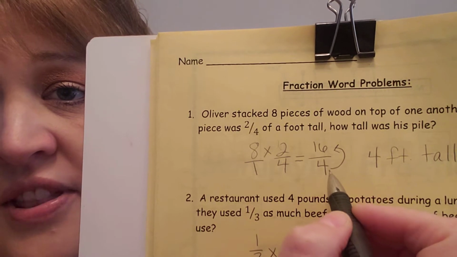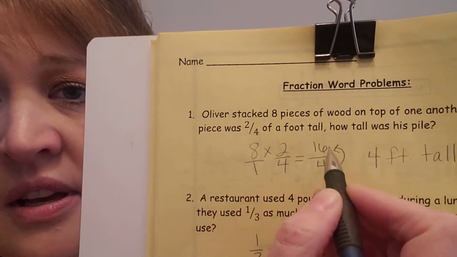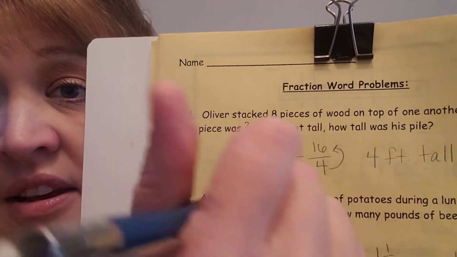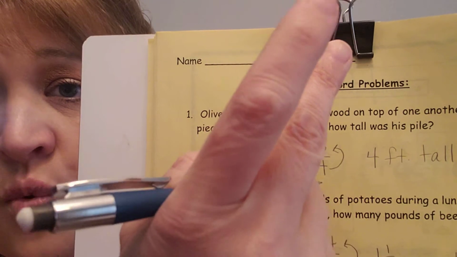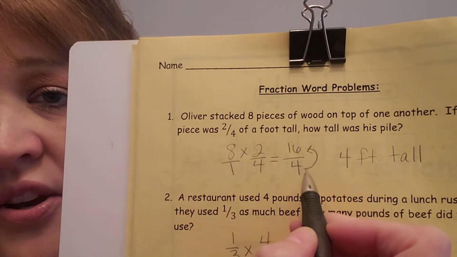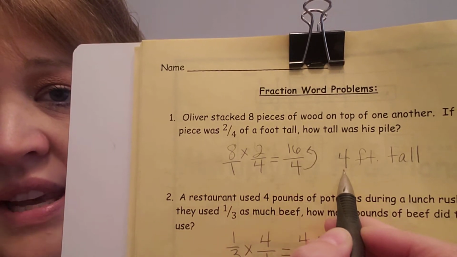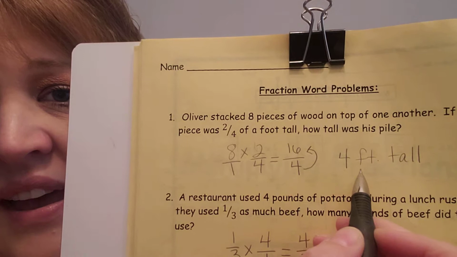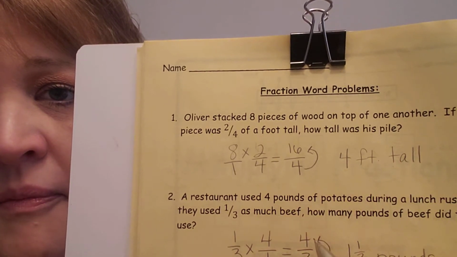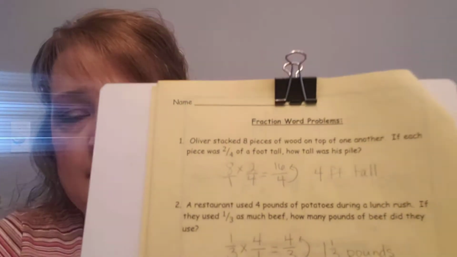So the question that you ask yourself is, if I were to count by 4s, would I land on 16? And the answer is yes. 4, 8, 12, 16. I counted 4 times. So I'm going to put 4 into 16. I'm going to say it is 4. And so the stack is 4 feet tall. All right, let's look at number 2.